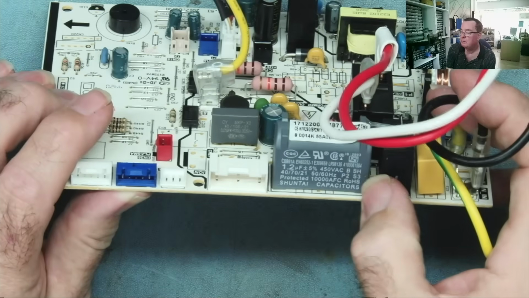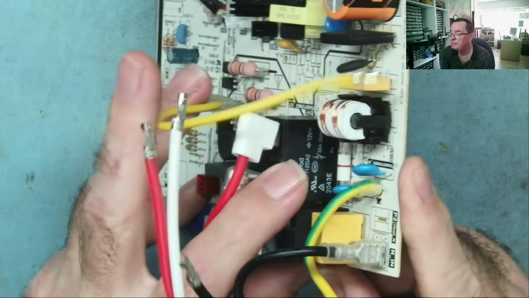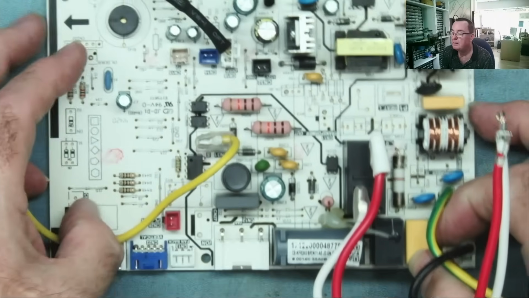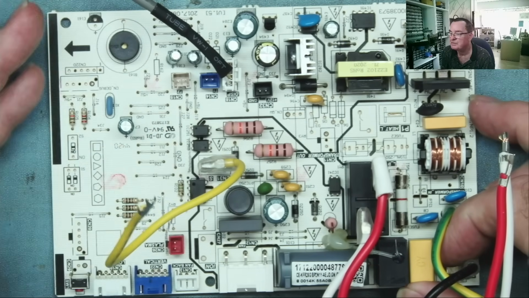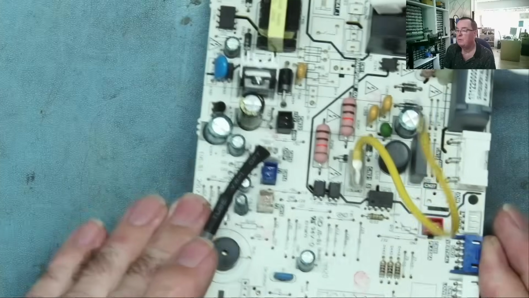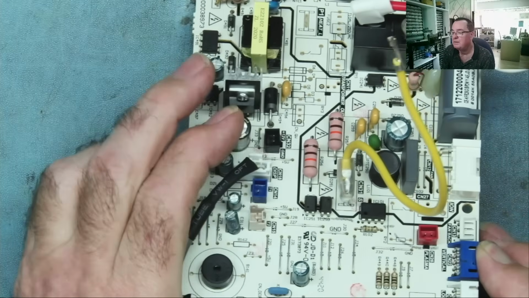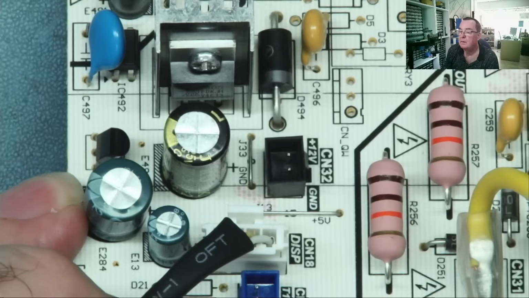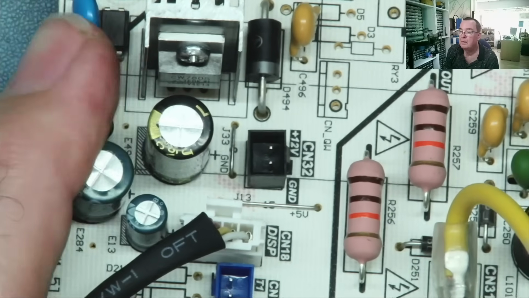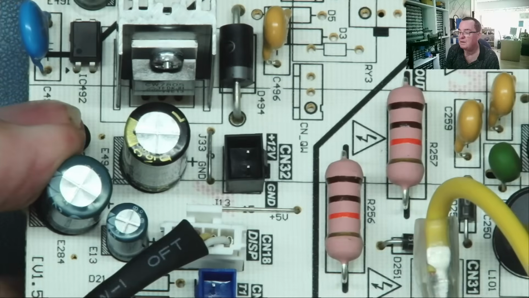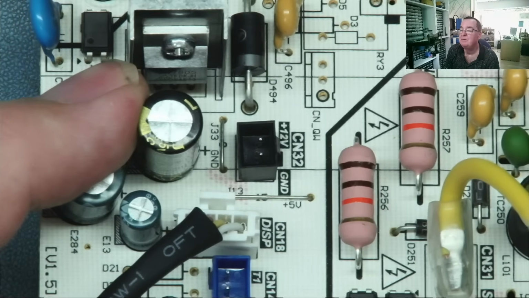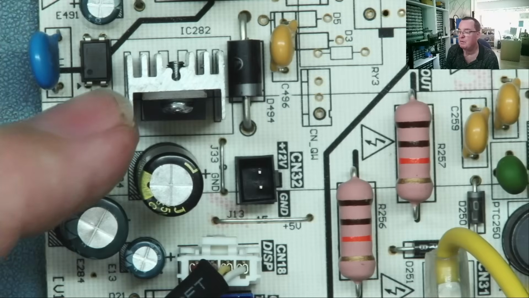Relay, yeah, we should be able to test that. Quite a common failing. Power resistors, we should be able to test those. What's this thing here? Voltage regulator? Maybe. Another optoisolator, says 4 on here. 7805, CW7805. That's a 5 volt positive regulator.